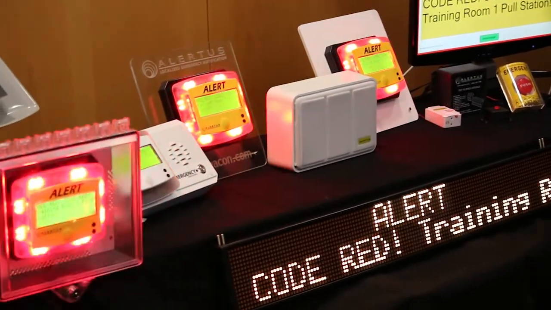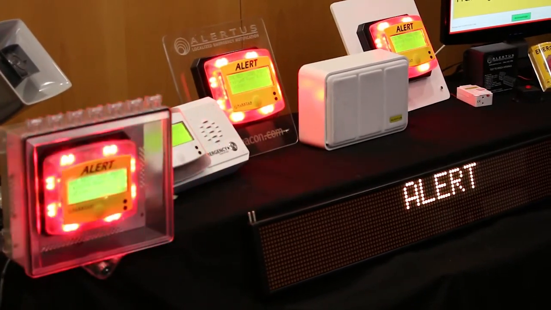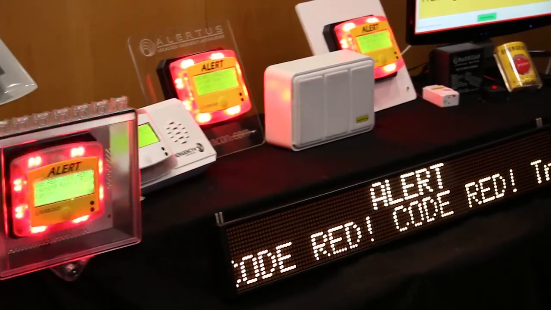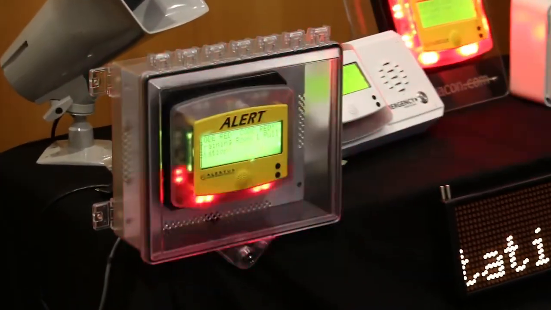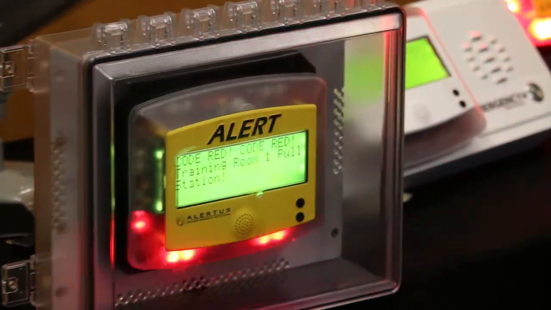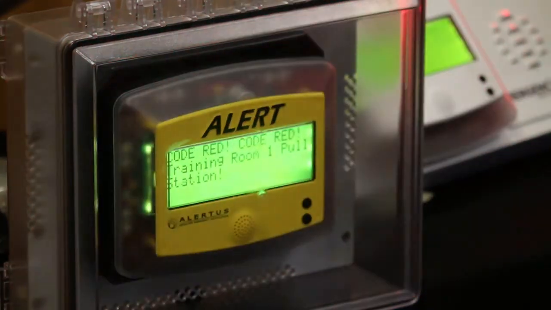Then our system is able to take that information and display, code red, training room 1 pull station. Then we'll also throw it to our text-to-speech module, and our text-to-speech module will start speaking. Code red. Training room 1 pull station.